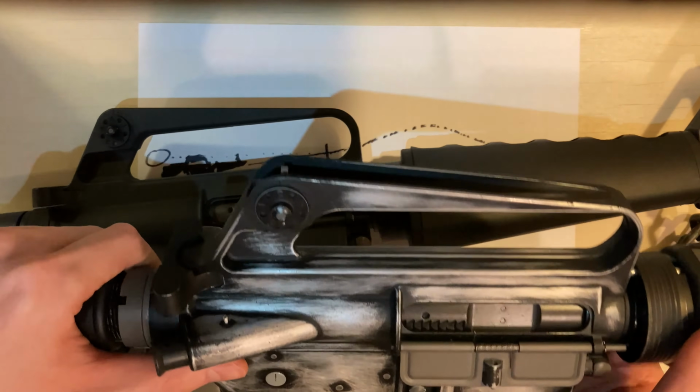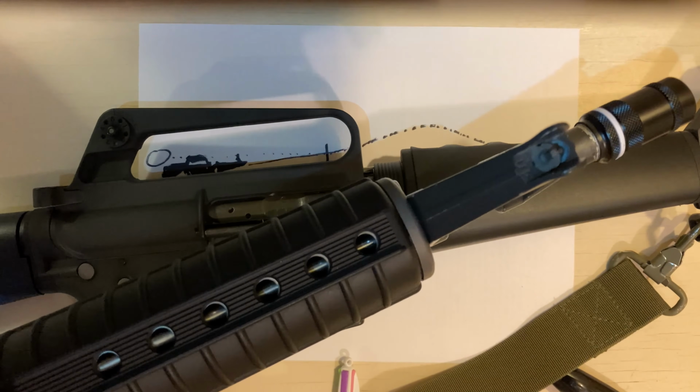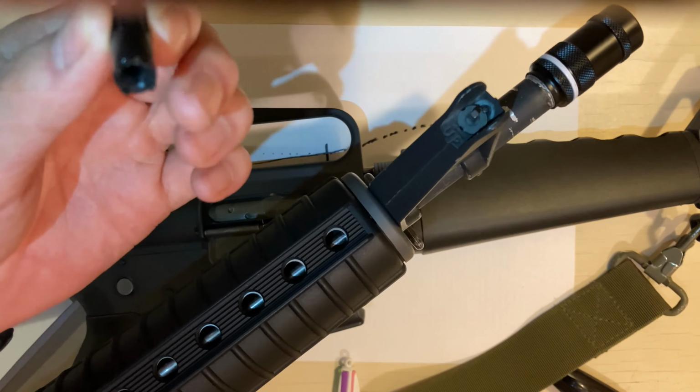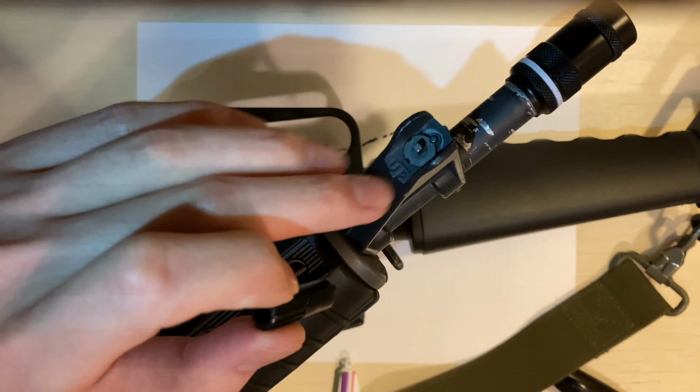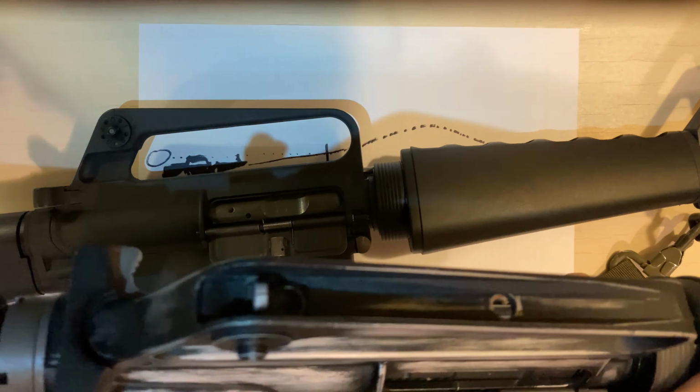Again, this is originally an XM177, but the front sight post is still the same. It has the same thing right there. In this case, you can use the tool that it comes with, and again, flush the sights. We're using this as the adjustment tool. And then the rear sight's a little bit different.